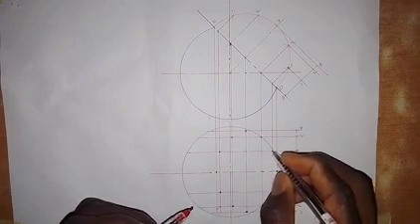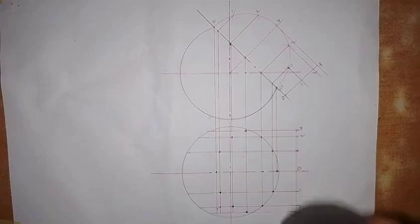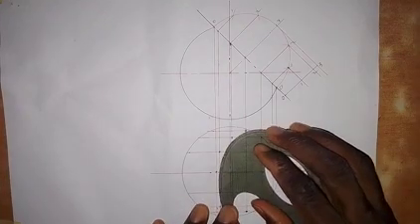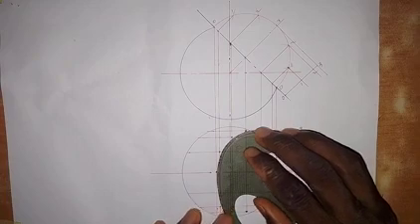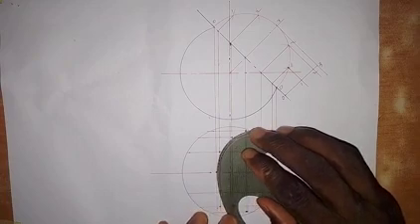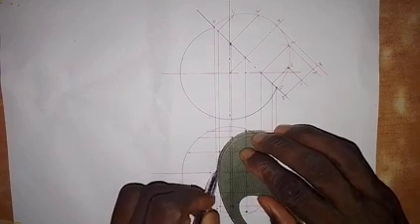Okay, so I'm trying to make the point more visible. So now we take our French curve, so we set it like this here. So I should be able to join these 3 points together easily. So I'm trying to set the French curve so it goes like this.